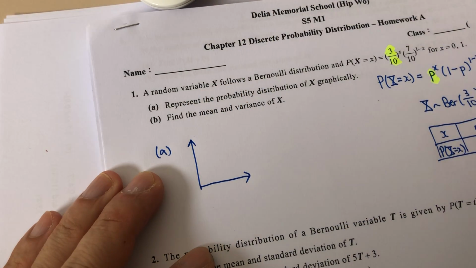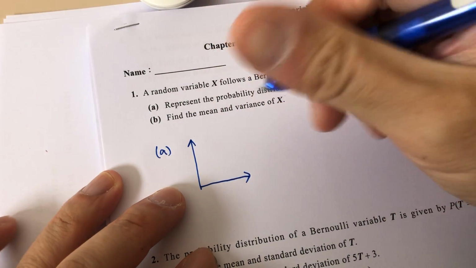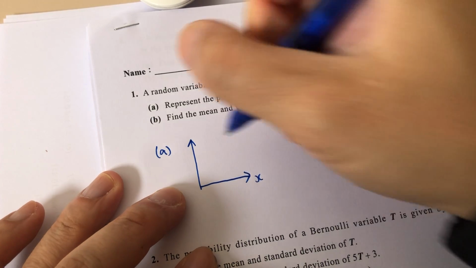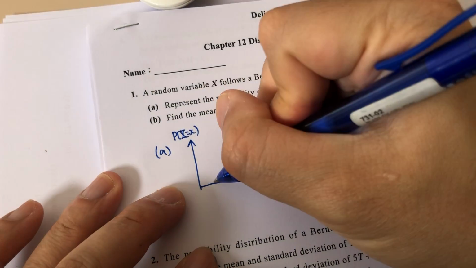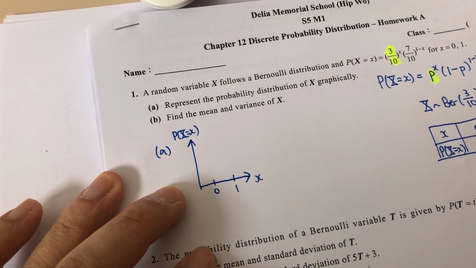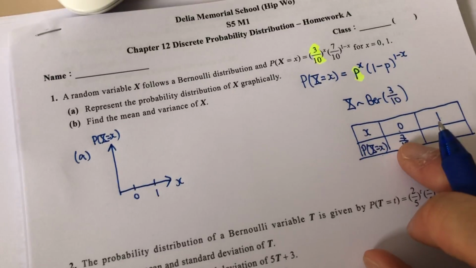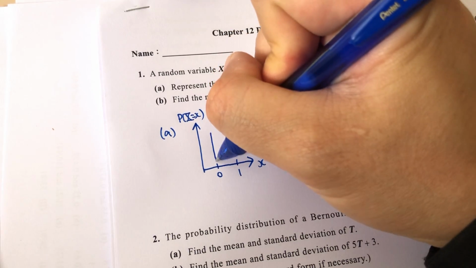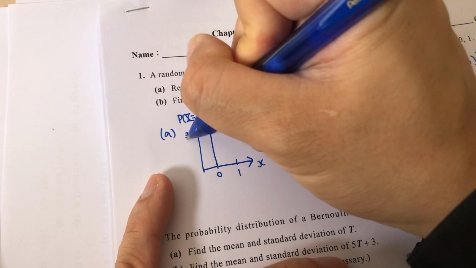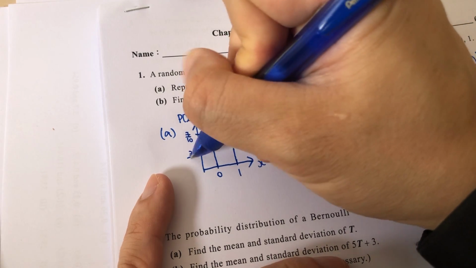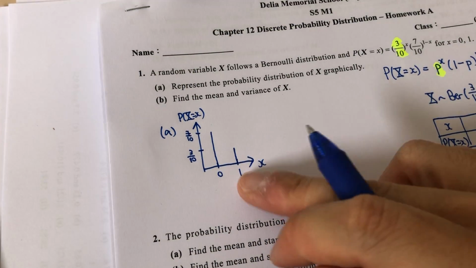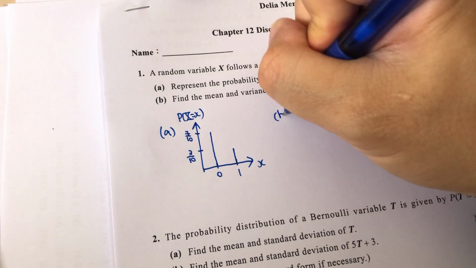You are supposed to use a ruler. Don't copy me, I don't have a ruler now. For x, which could be 0 or 1, the probability of x equal to x for 0 is 7 over 10, and for 1 it is 3 over 10. Okay, done.